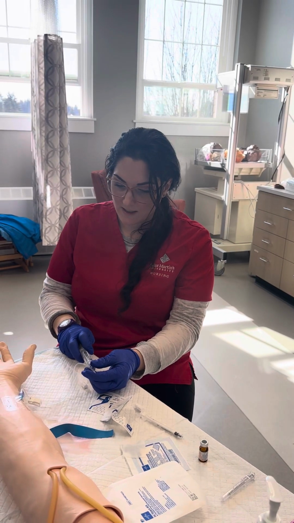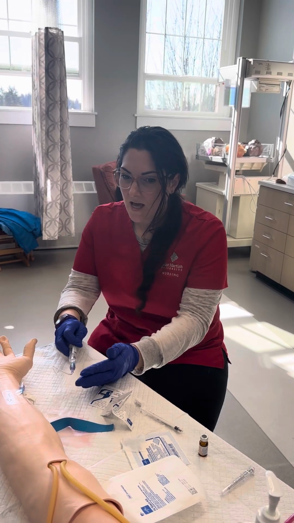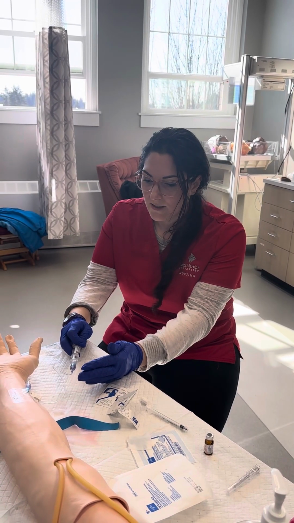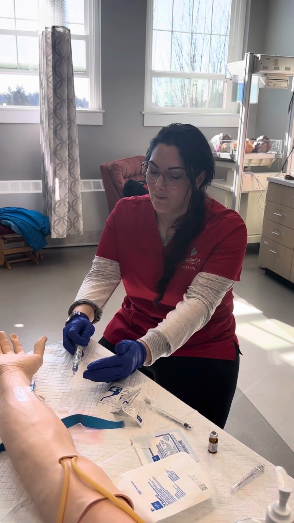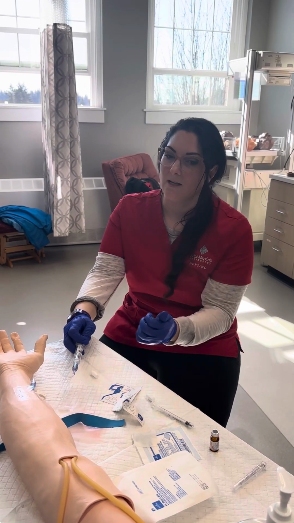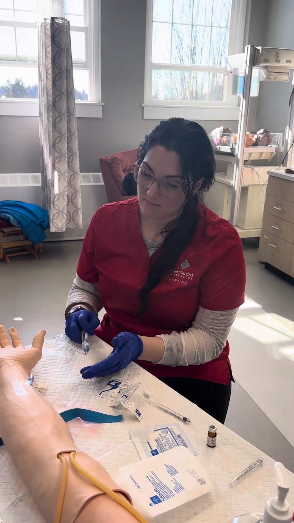And then when I'm giving this, I would make him repeat patient teaching. And then also I would be assessing how he's tolerating the pain medication. And I would also document all this.